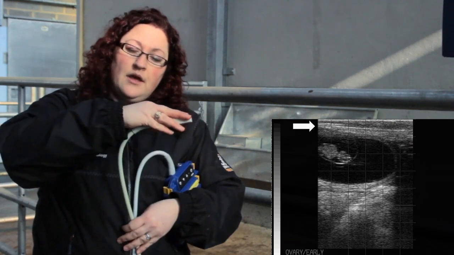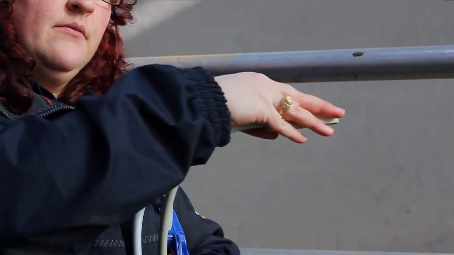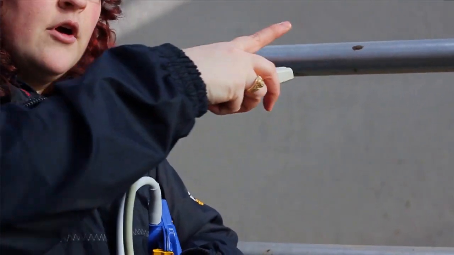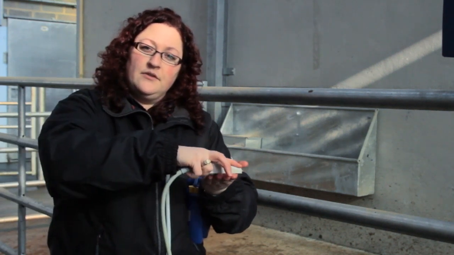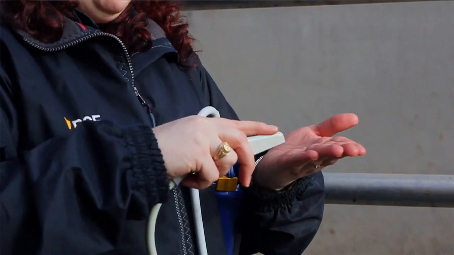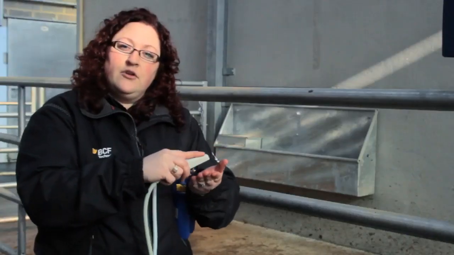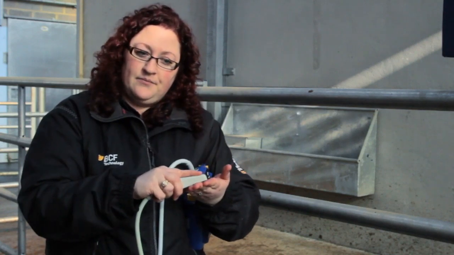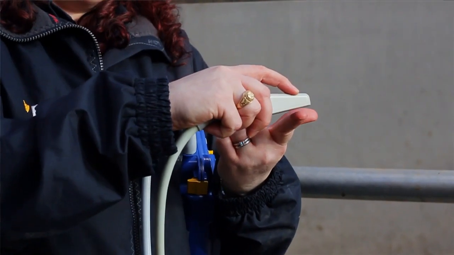So I know as I move forward within the cow or backwards, I will know how that relates to the image that I'm seeing. If I move the probe towards the left or forwards within the cow, the ultrasound image will be coming from the left. So anything that is on the left side of the screen will be translating to this part of the probe.